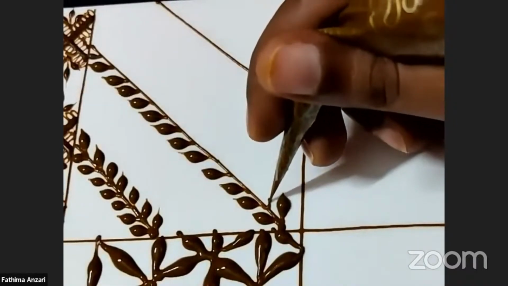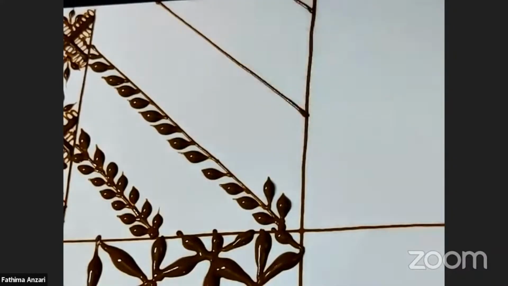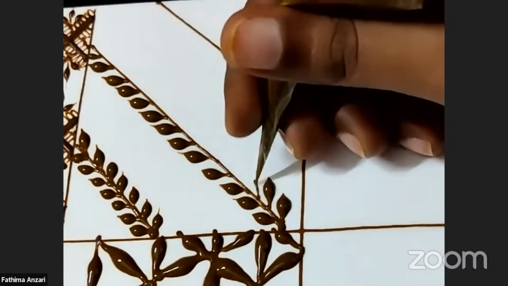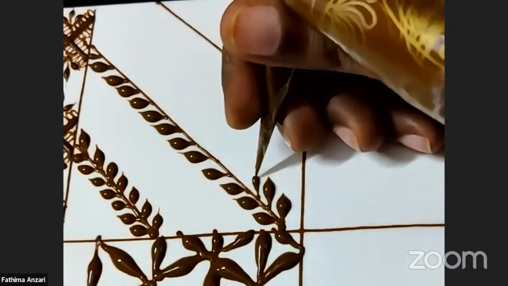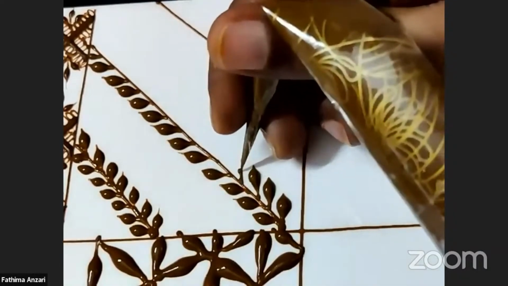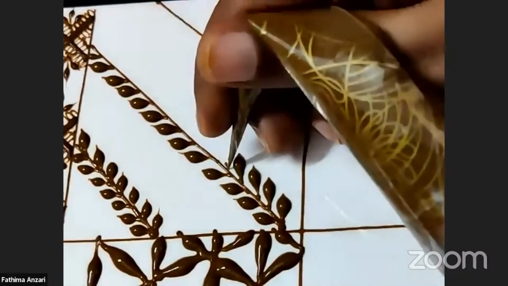So I hope you will love the second method, I think, because of the shape. But I guarantee you guys, if the cone was good, you would have loved the first process by seeing the paste.